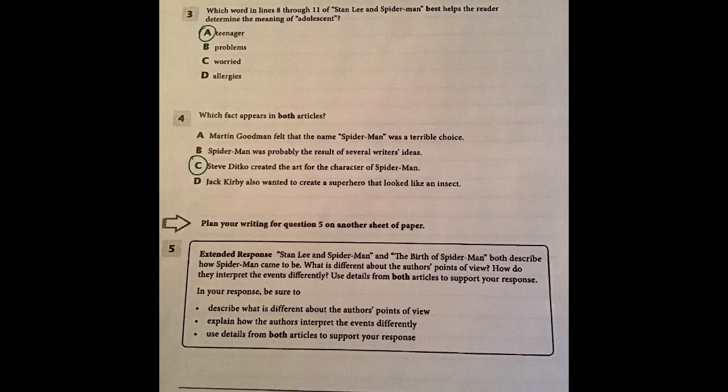Question 4, which fact appears in both articles? So it needed to be present in both articles. The correct answer is C. Steve Ditko created the art for the character of Spider-Man.